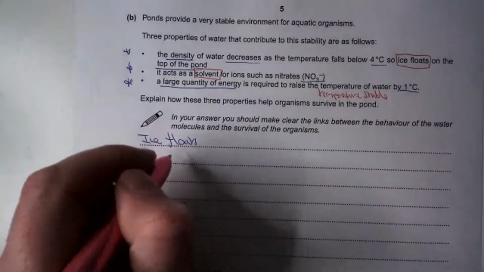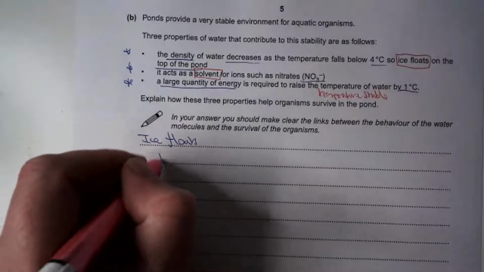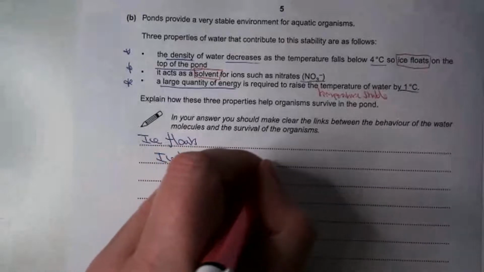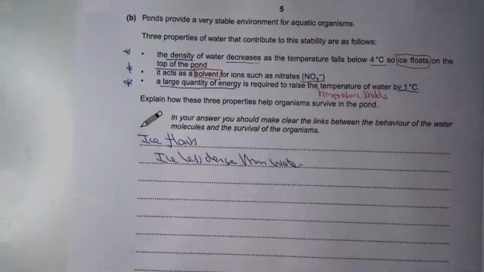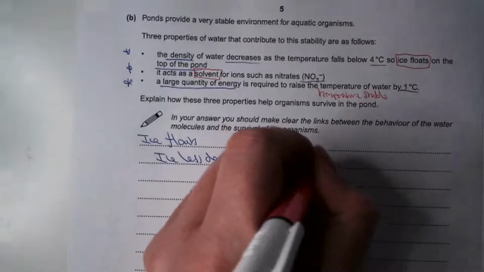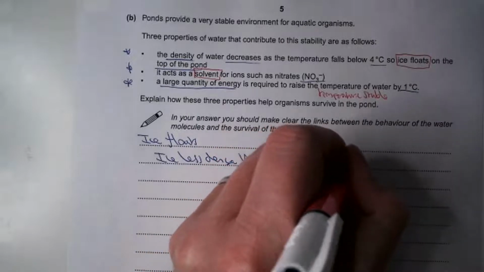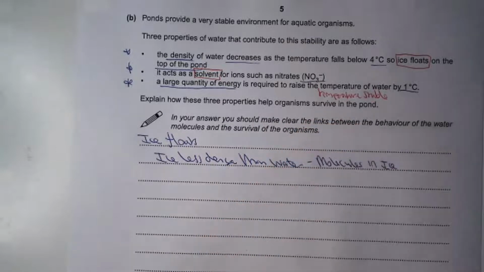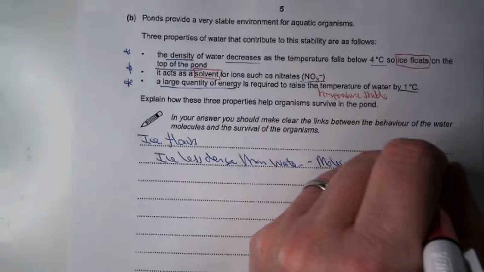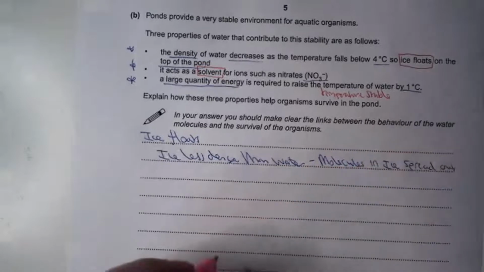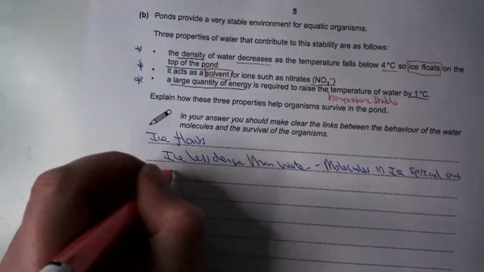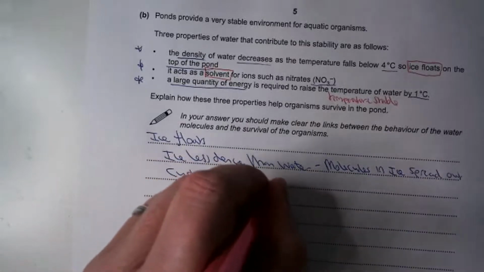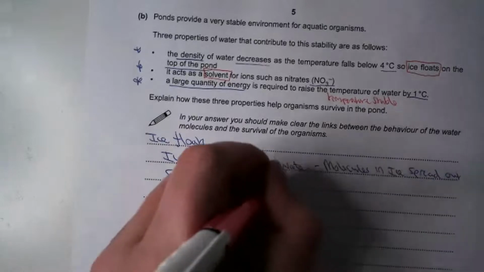And that's because, so that means that ice is less dense than water. And that's because the molecules of water in ice spread out. It forms a crystalline structure, or you can say lattice.